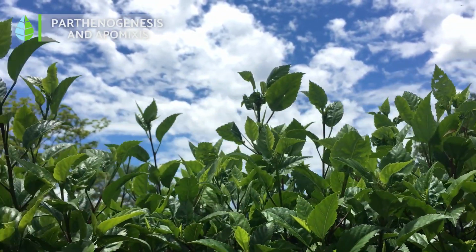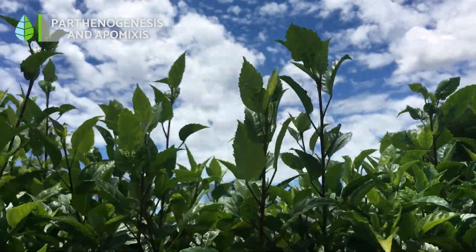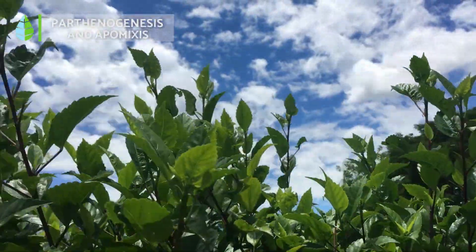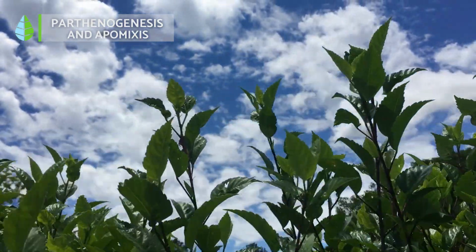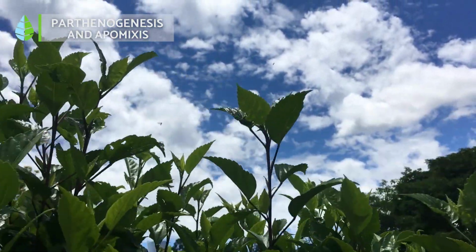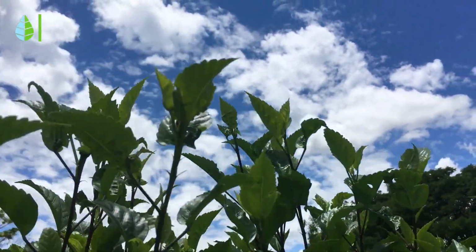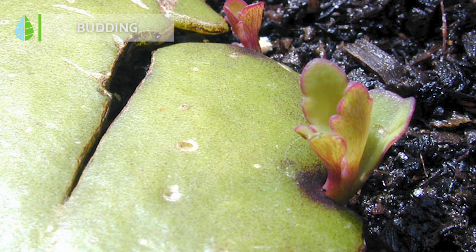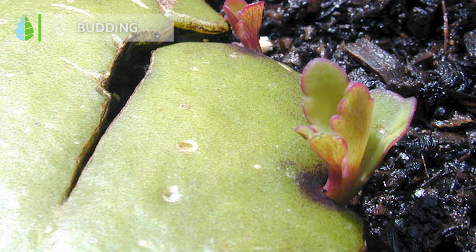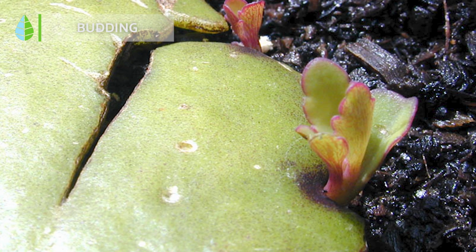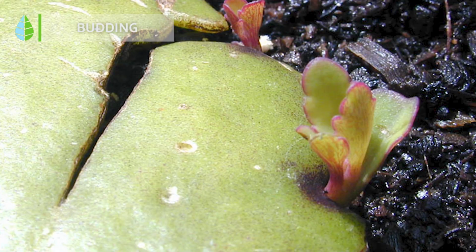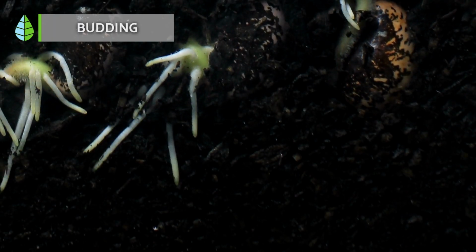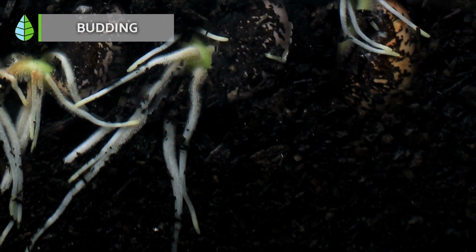Parthenogenesis and Apomixis. In some plants, seeds can develop without needing pollen from another plant. This ensures new plants have the same genes as the parent. Budding. Budding is a form of reproduction where buds or outgrowths develop on the parent plant. As these buds grow and mature, they can detach from the parent and become new, genetically identical individuals.